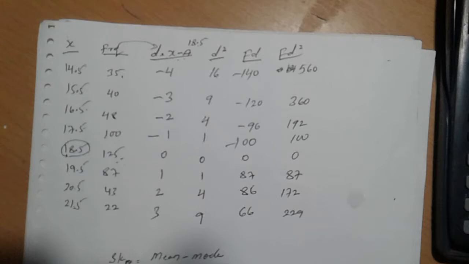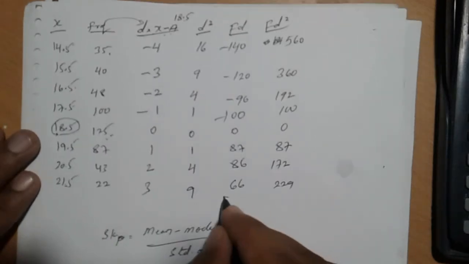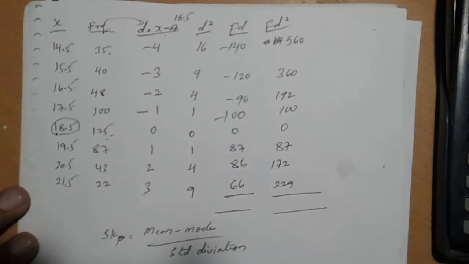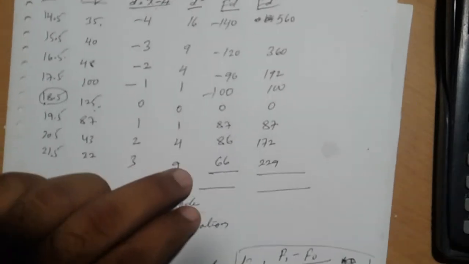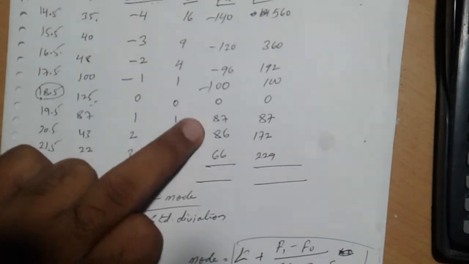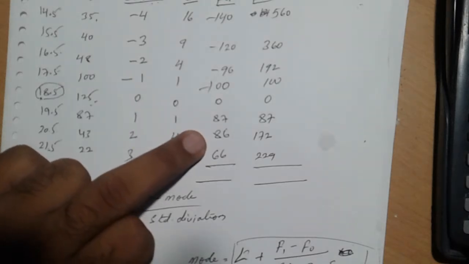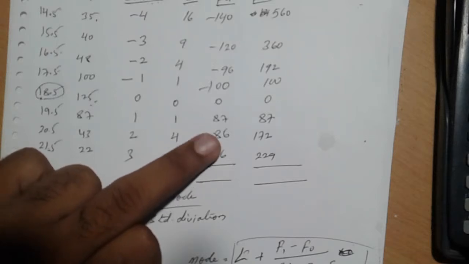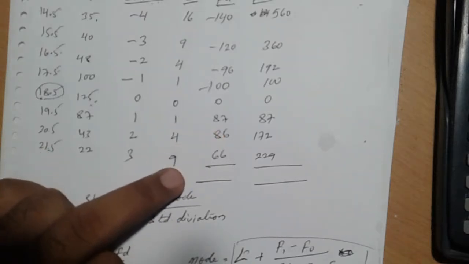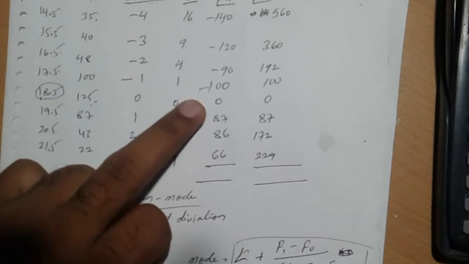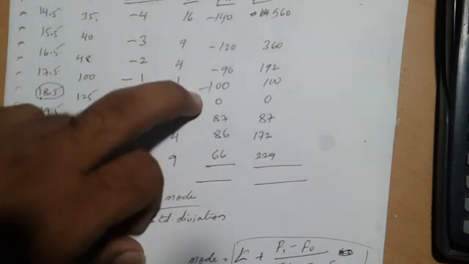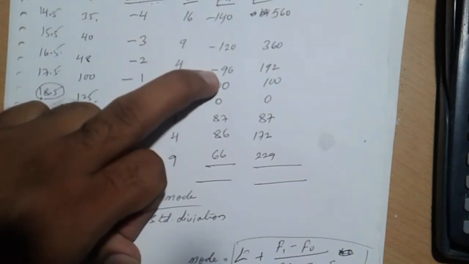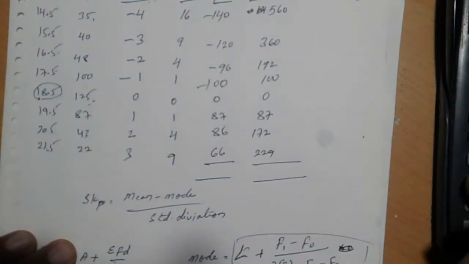So now, these FD we want for the formula and these FD square we want for the formula. So let's calculate these first. Calculate the plus values: 66, 152, 239. Then the minus values: 100, 200, 300, 410, 456.